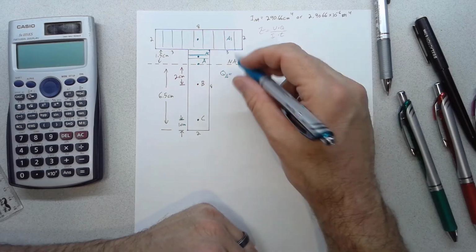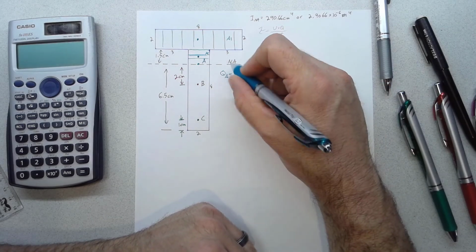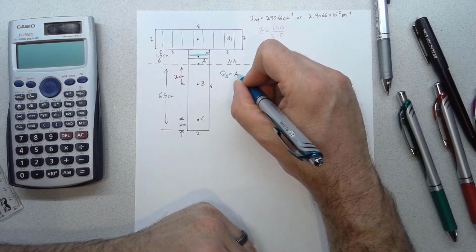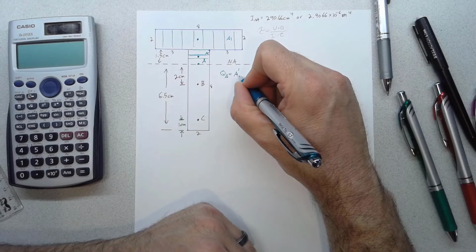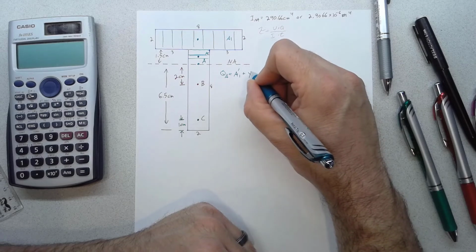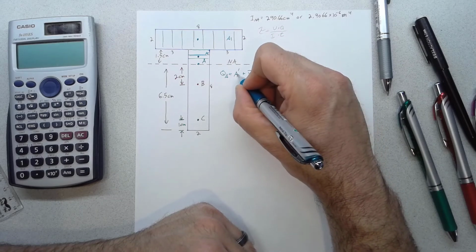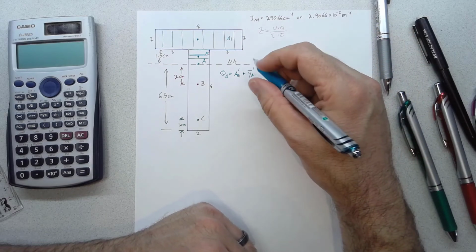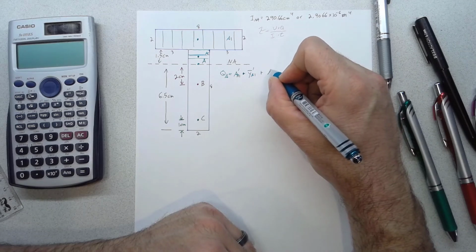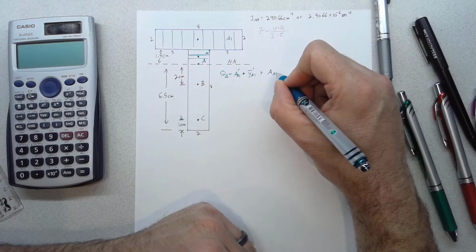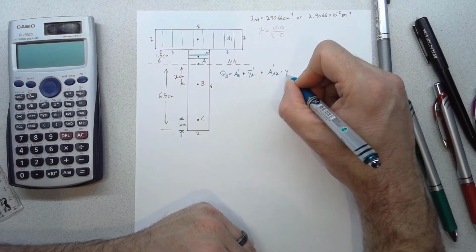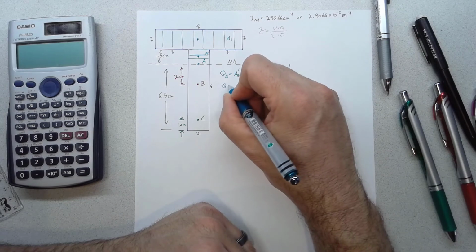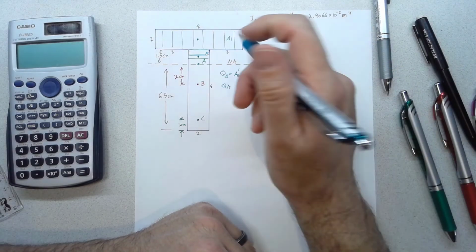Okay, so let's go ahead and plug in using variables first. Area of A1 times y bar prime of A1, plus area of A2 times y bar prime of A2. So Q for A using the geometry above A.